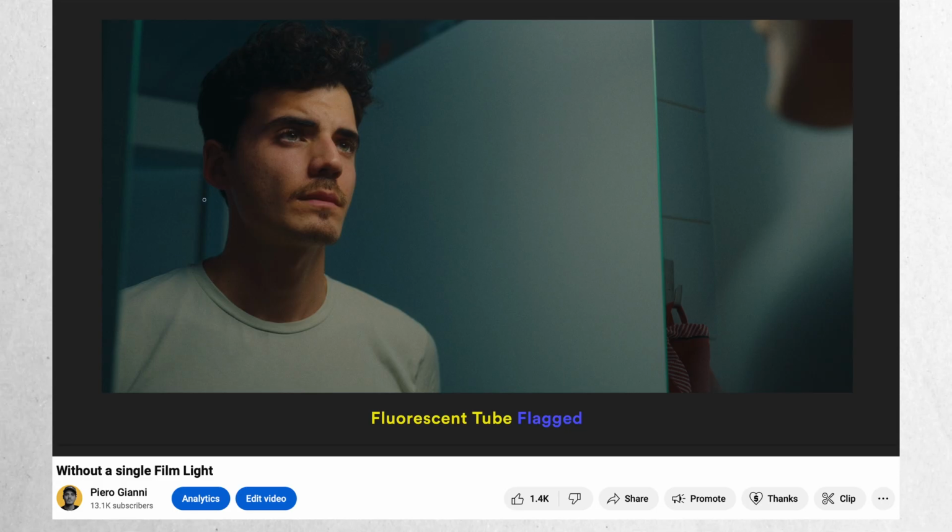I'm sure you have heard this before: shoot into the shadow side. This is something I always try to do to make it interesting. We have this shadow side of the face here and we're shooting into it, and we have the brighter side of the face on the other side.